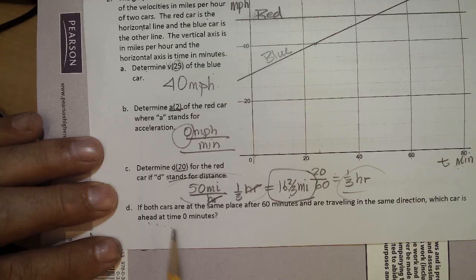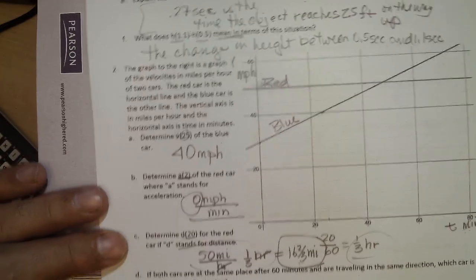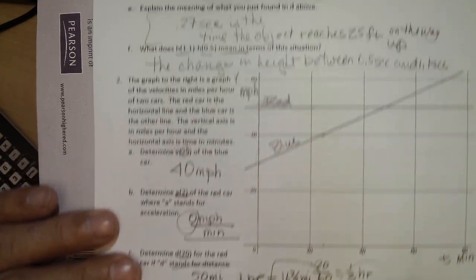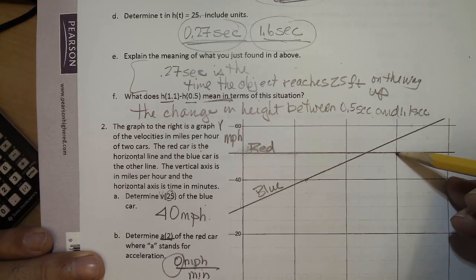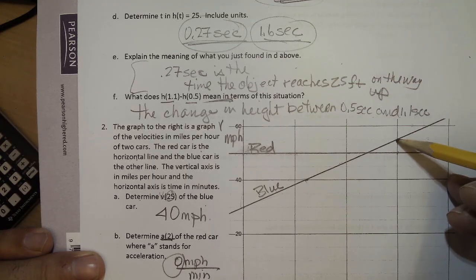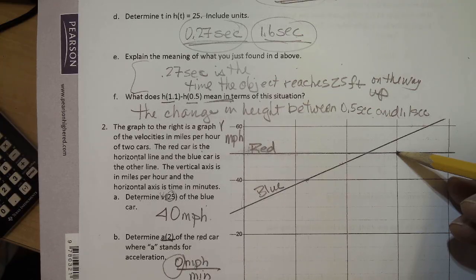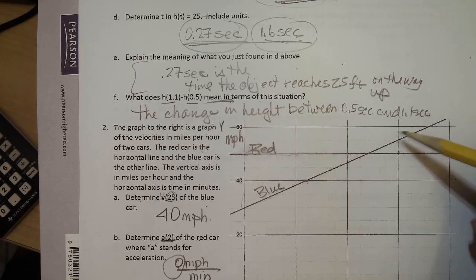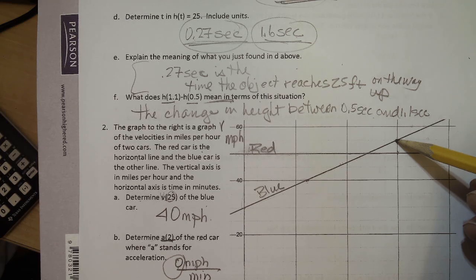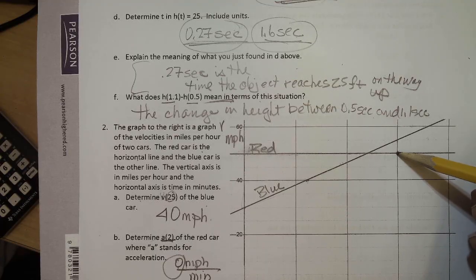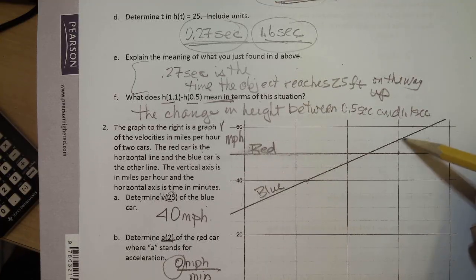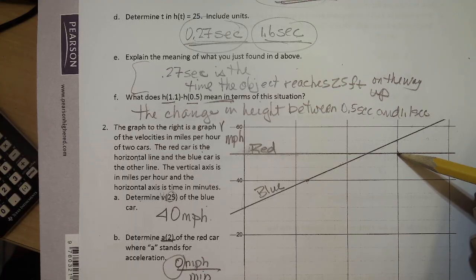Okay, most everybody missed D. Both cars are at the same place at 60 minutes. At 60 minutes, they're the same place. Which car is going faster at 60 minutes? Well, the blue car is. It's got a higher speed. So the blue car is passing the red car because it's going faster than the red car. And so the blue car is finally passing the red car.